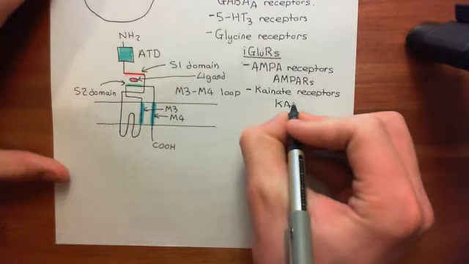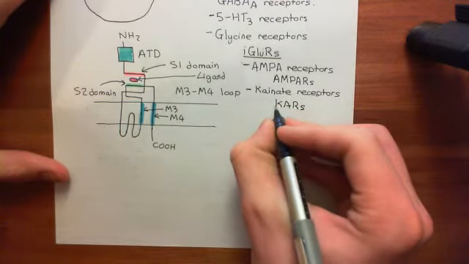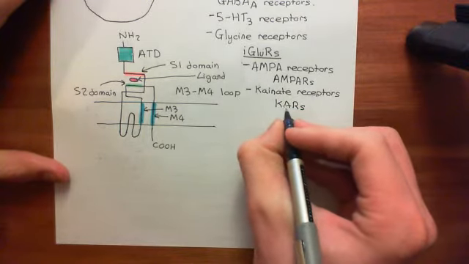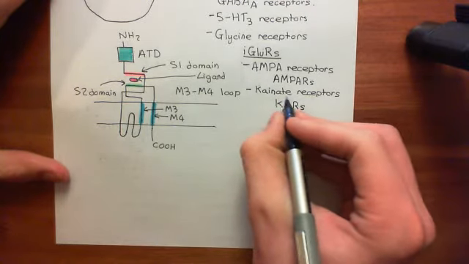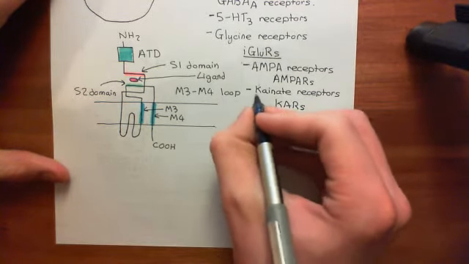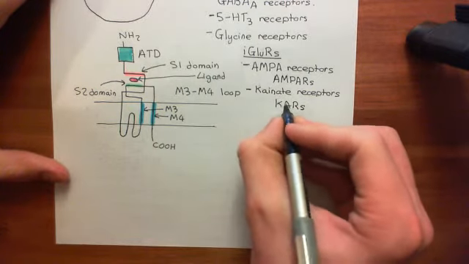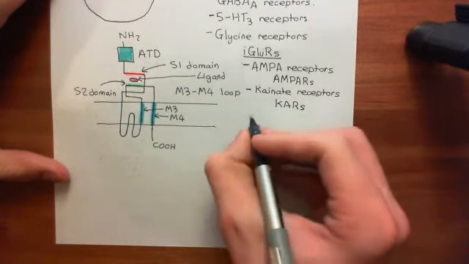to KARs. Now, Ka doesn't stand for kainate, it actually stands for kainic acid. Kainate is the conjugate base of kainic acid, so don't think that the Ka stands for the first two letters of kainate, it actually stands for kainic acid. It's kind of trivial, but there you go.